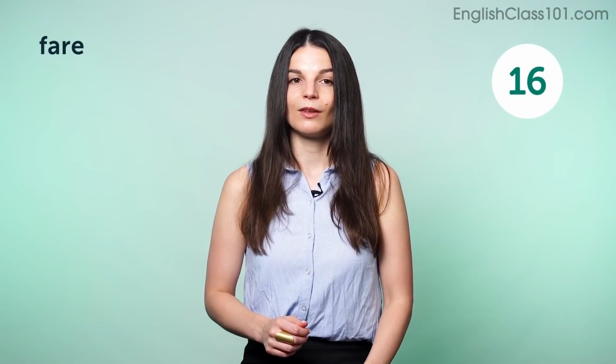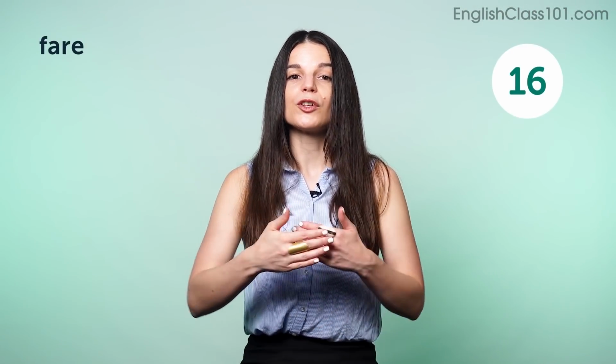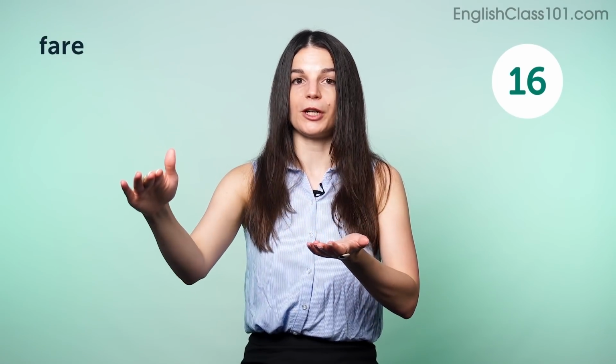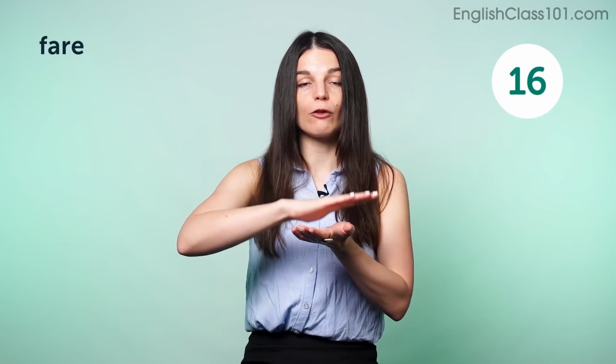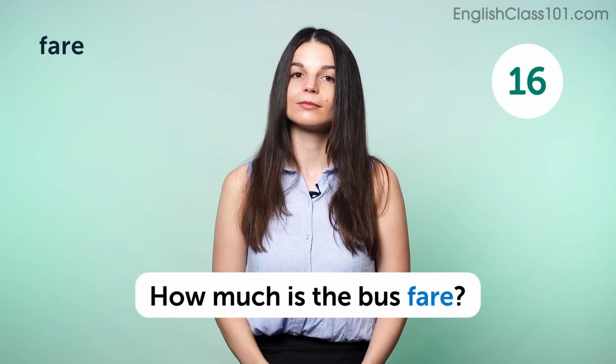Fare. So fare, when used to talk about transportation, refers to how much it costs to take a mode of transportation, or how much it costs to go from one place to another. How much is the bus fare?